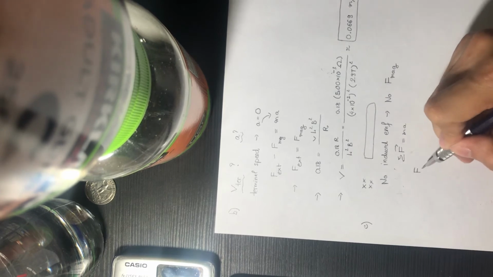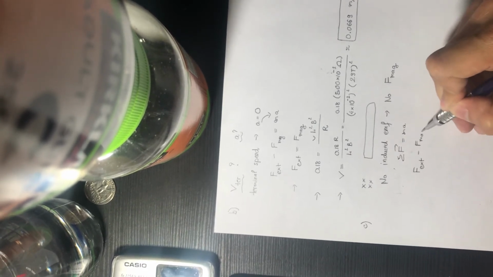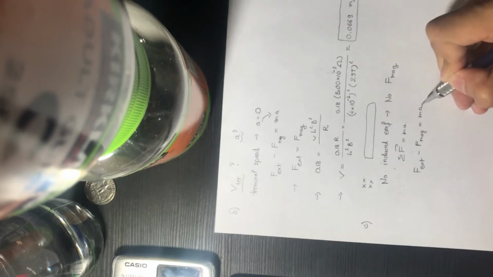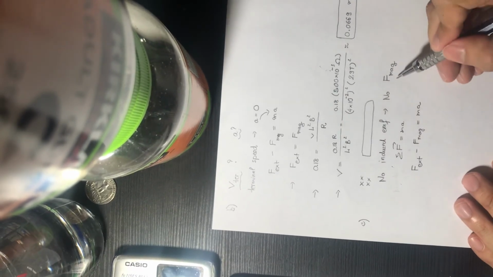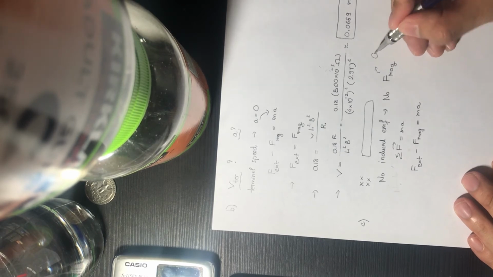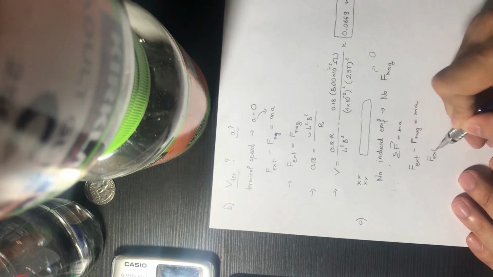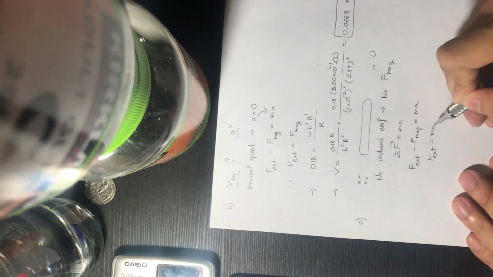External force minus magnetic force will equal ma. But in this situation, the magnetic force is equal to 0. It means that we have only external force applied on the loop equal ma.